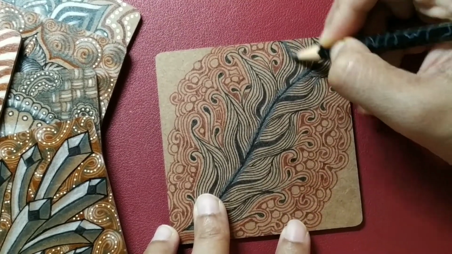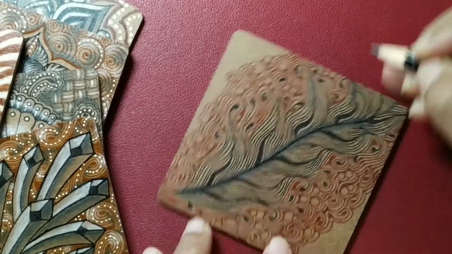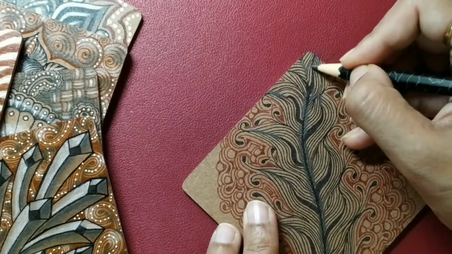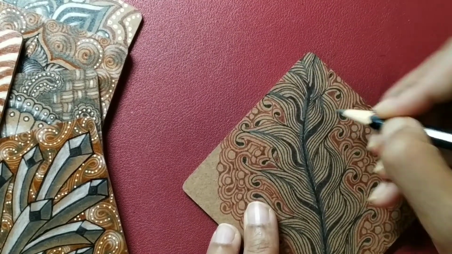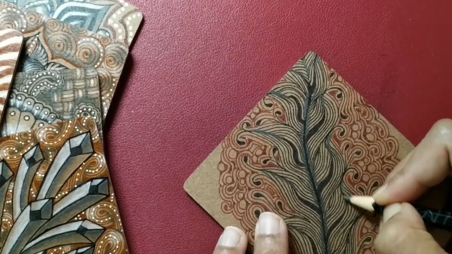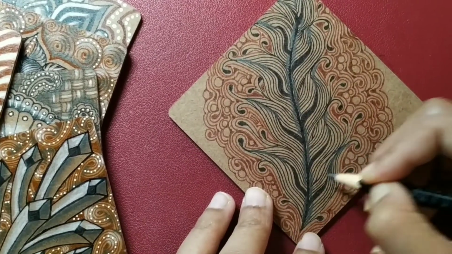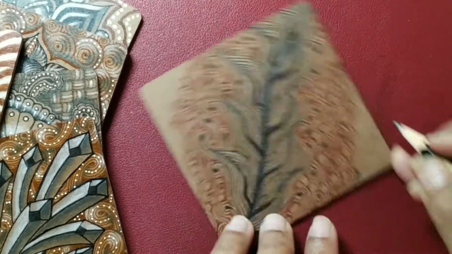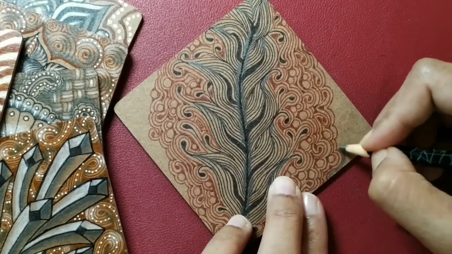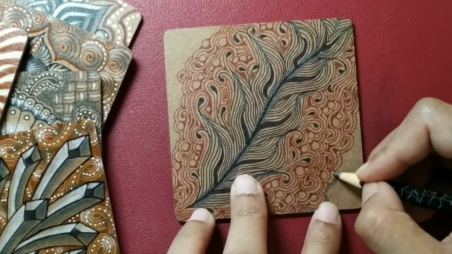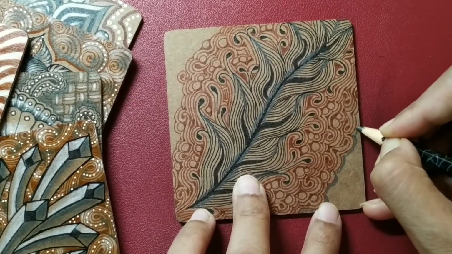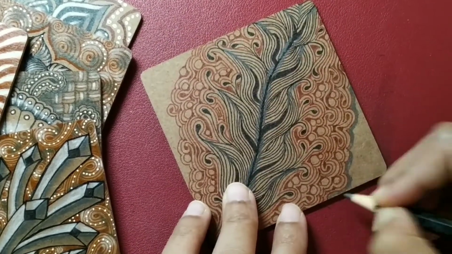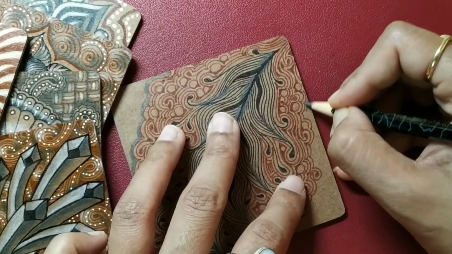And then over this line. And then I'm going to add some shading, some graphite here. So we will add some graphite and chalk, both things, in this empty space.